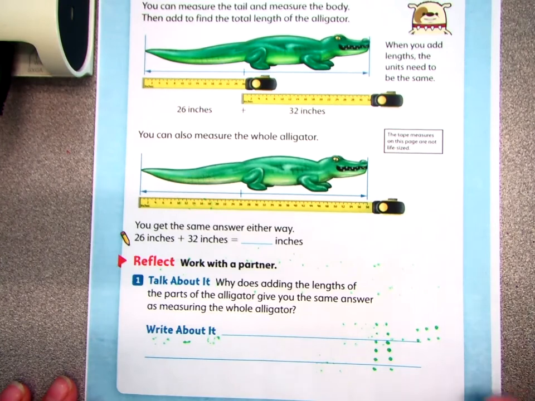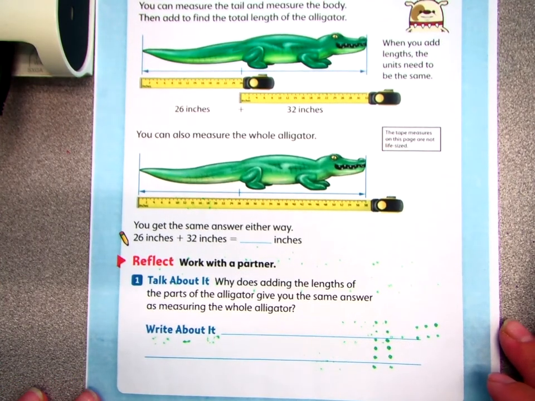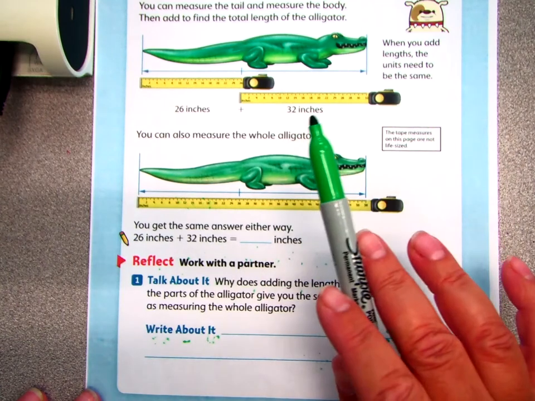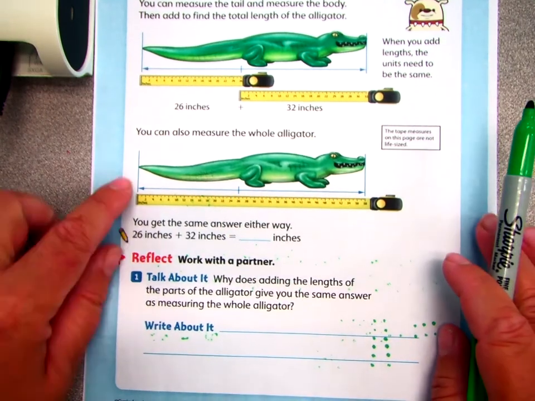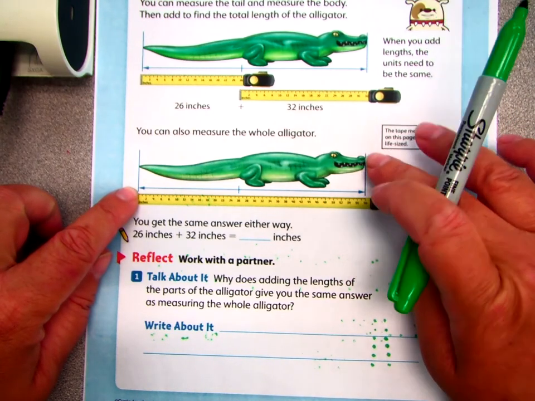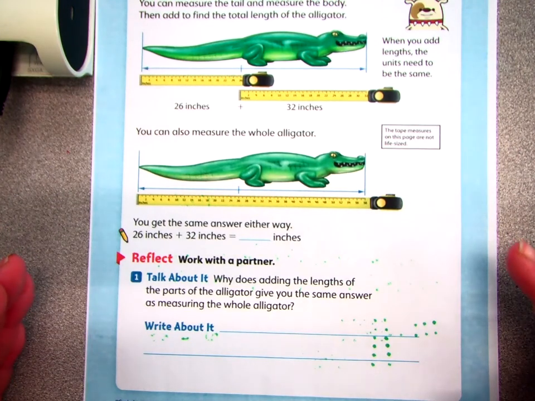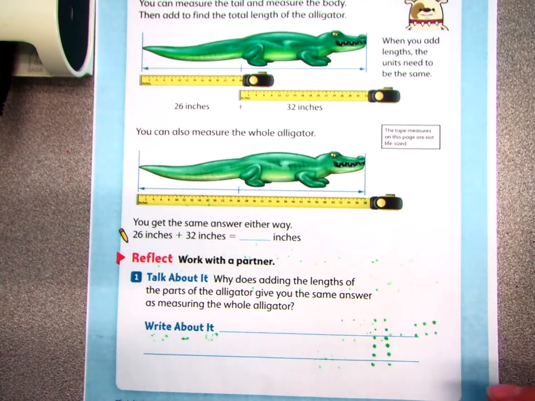It says you can also measure the whole alligator. So instead of measuring the body first and the tail, you can simply start at the tail, make sure you line it up correctly, and then stop at the end of the nose and measure it all at one time. Right? And it says you get the same answer either way. Is that true? Yes, it is. So it says 26 inches plus 32 inches gives us what?